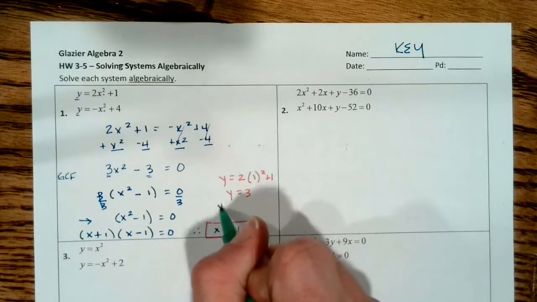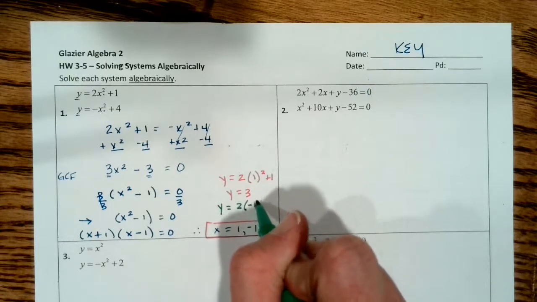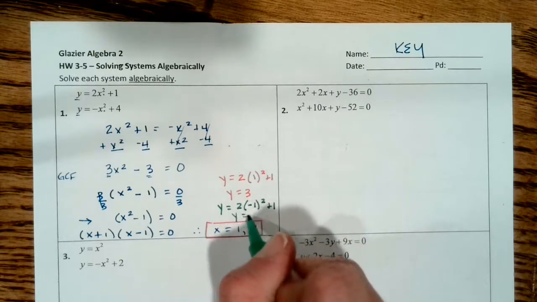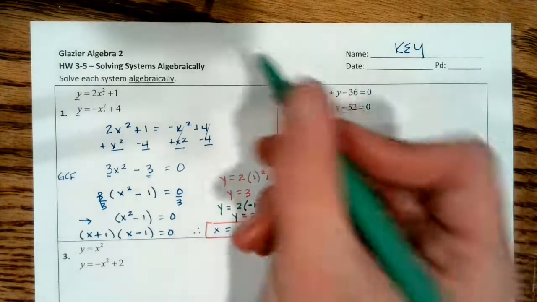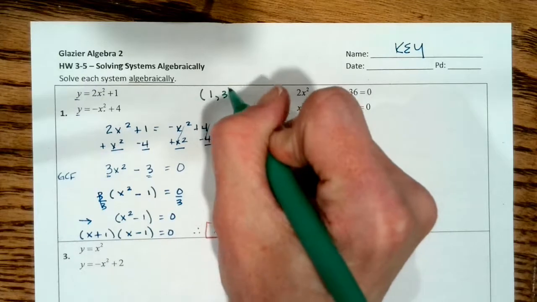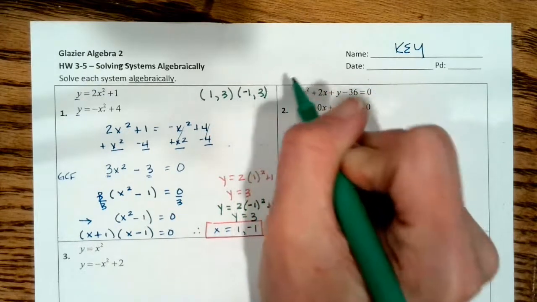For my second solution, my y is equal to 2 times negative 1 squared plus 1. So that same y is equal to 3. Therefore, my solutions are positive 1, 3, negative 1, 3.